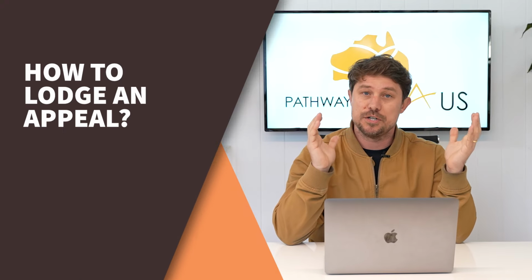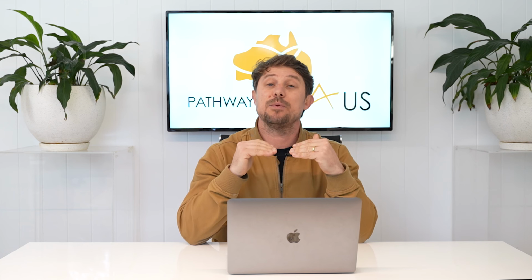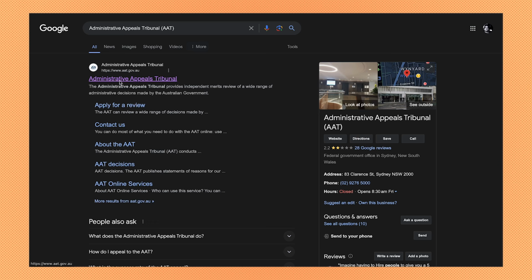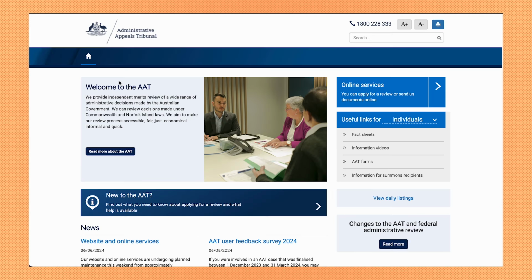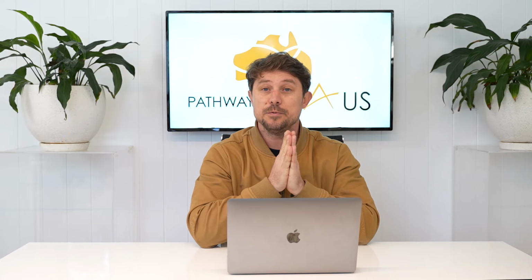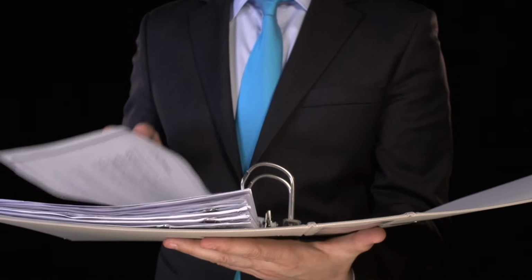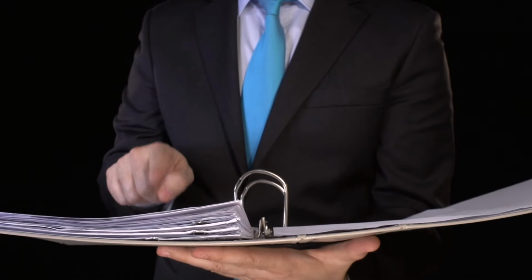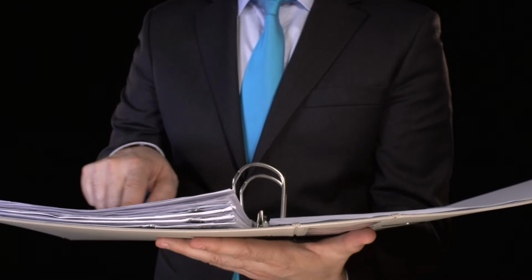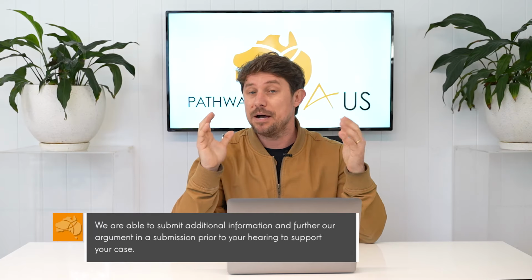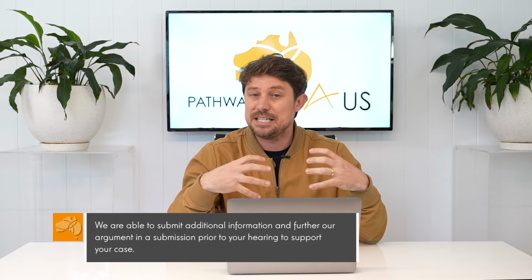So how do you lodge an appeal? Well, once it's refused, you can jump online to the Administrative Appeals Tribunal website, and you can look to lodge the appeal through there. The actual lodging of the appeal is pretty simple. You lodge it, and then you can look to attach additional documentation or information should you feel it's necessary to make the decision.